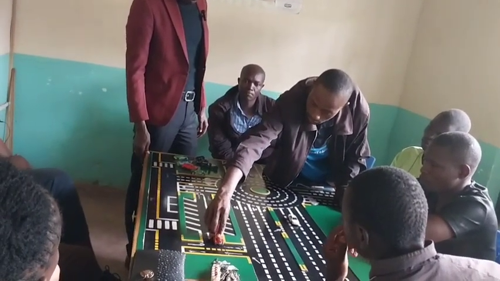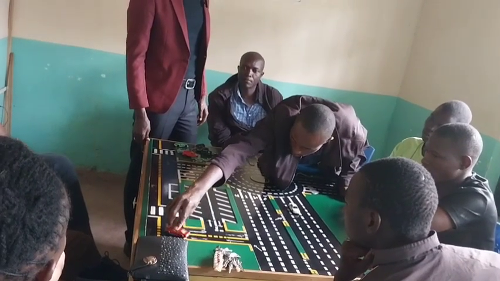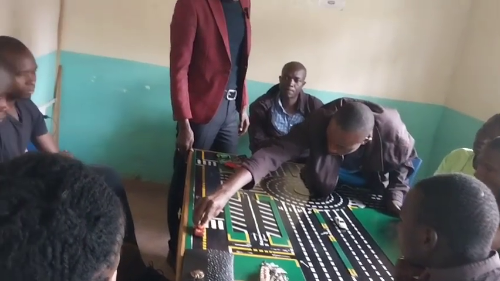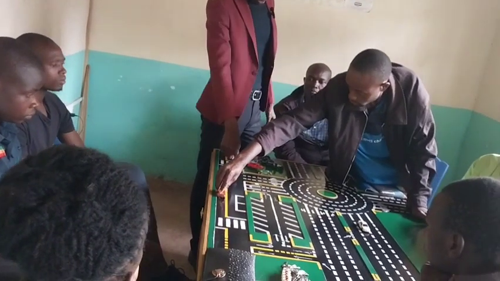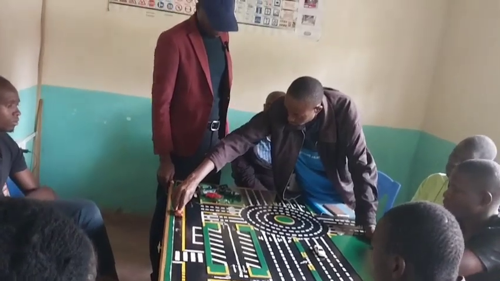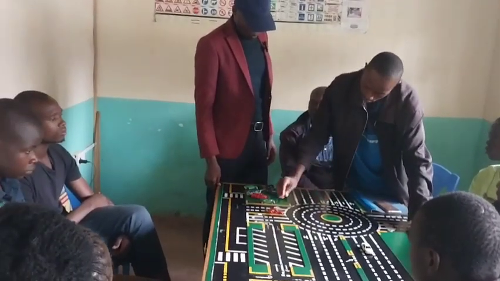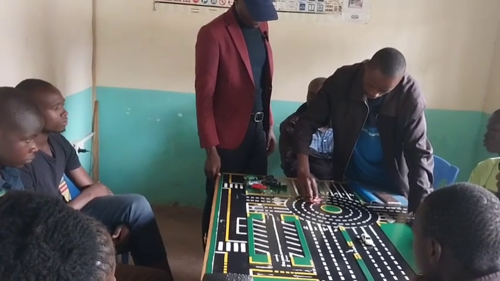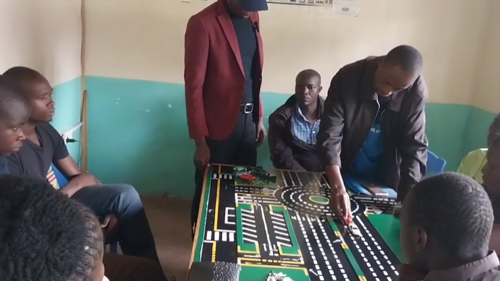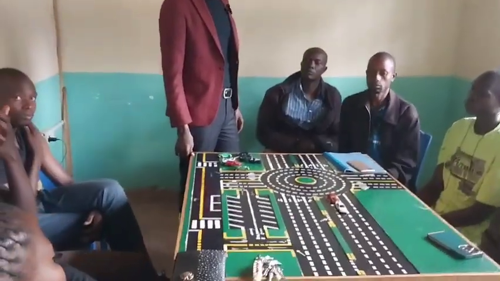Stop and give way. Indicate. Stop for oncoming vehicle. Indicate. Stop for pedestrian. Start indicating 50 meters in advance. Indicate. Stop and give way. Lane 3. Correct. So that one you have looked at the parking as the last option.